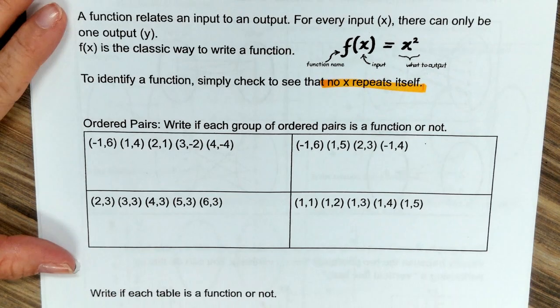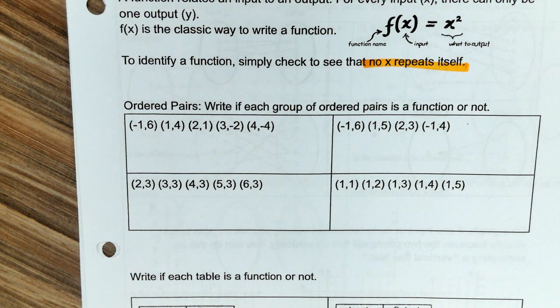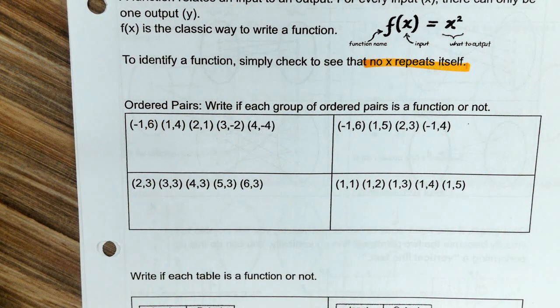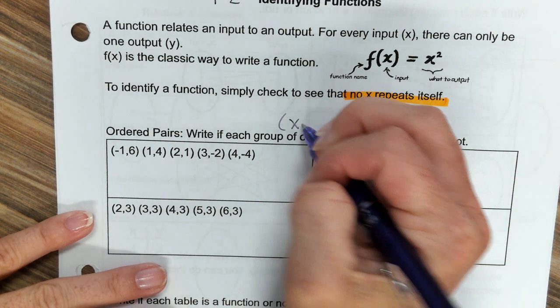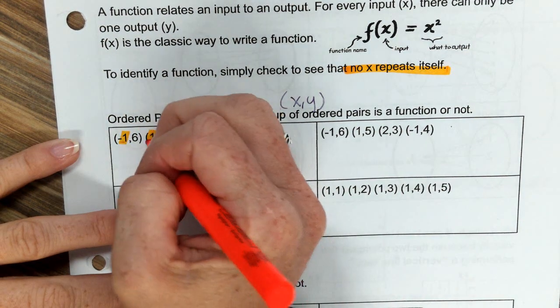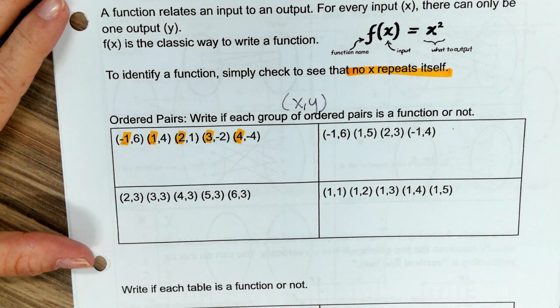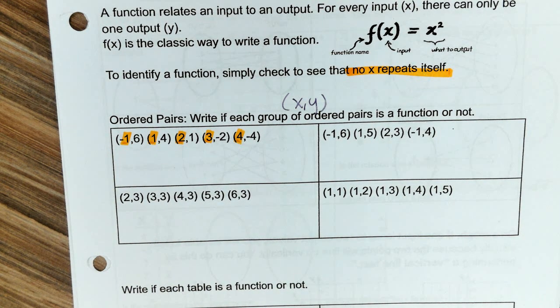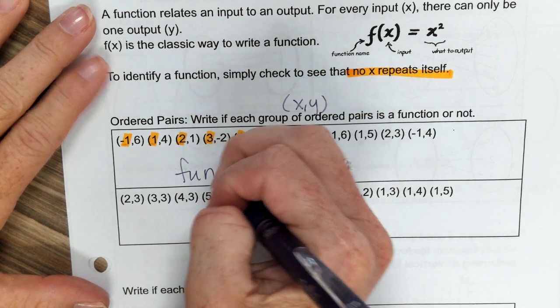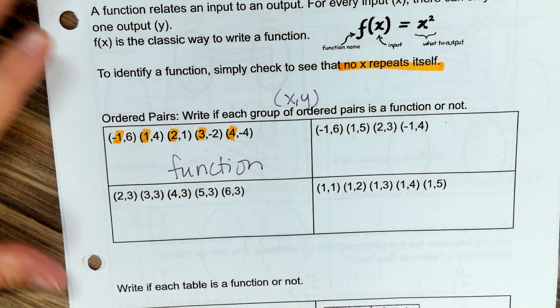All right. Ordered pairs. Write if it's a function or not. Well, again, what do I only look at? So you're going to take your highlighter and highlight the x's. Y'all know that in an ordered pair, the first number is the x, the second number is the y. So I'm only looking at the x. So I have -1, +1, 2, 3, 4. Is that a function? Yes. Why? Because the x doesn't repeat.